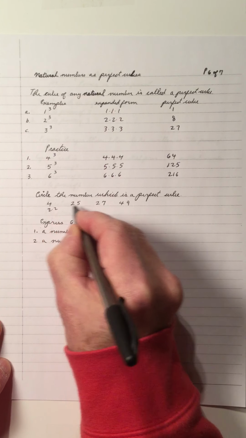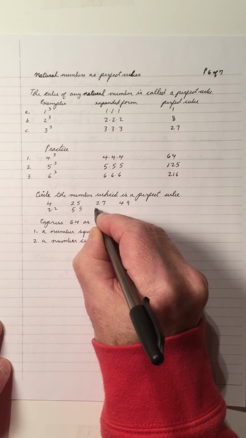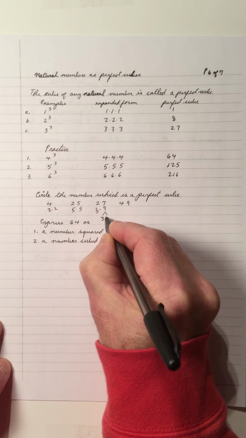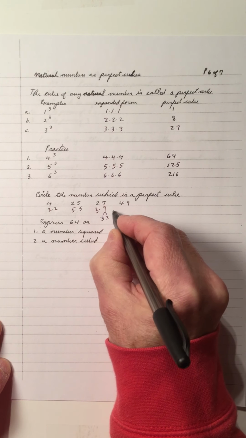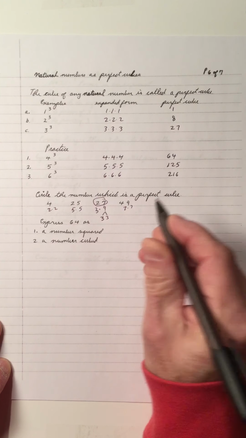Circle the numbers which are perfect cubes. 4 is 2 times 2. Nope. 25 is 5 times 5. Nope. 27 is 3 times 9, which is 3 times 3 times 3. So that's 3 cubed. So that's a perfect cube. 49 is 7 times 7. Only two 7s. Nope.